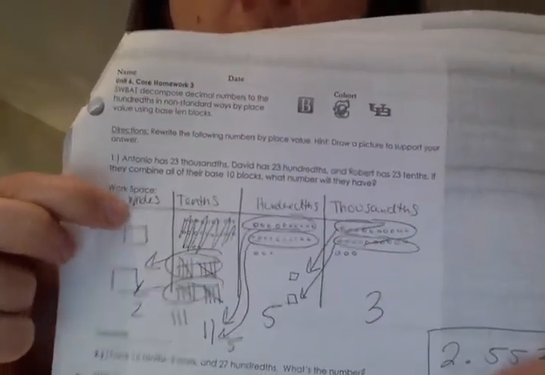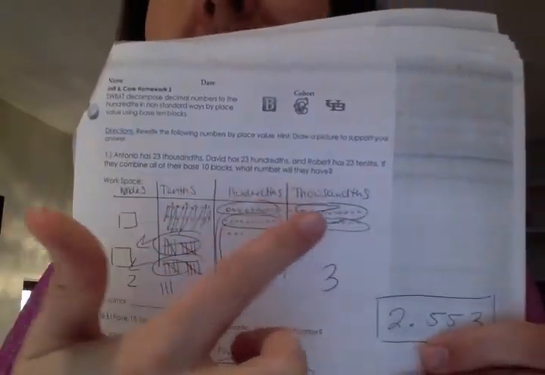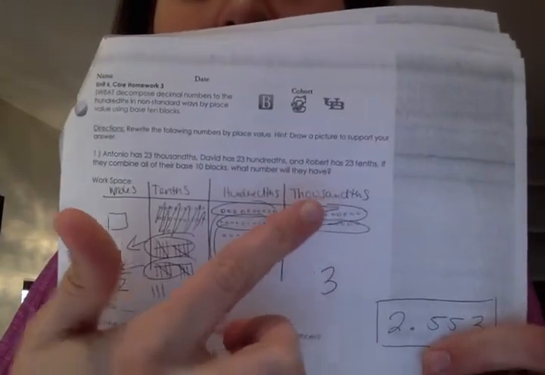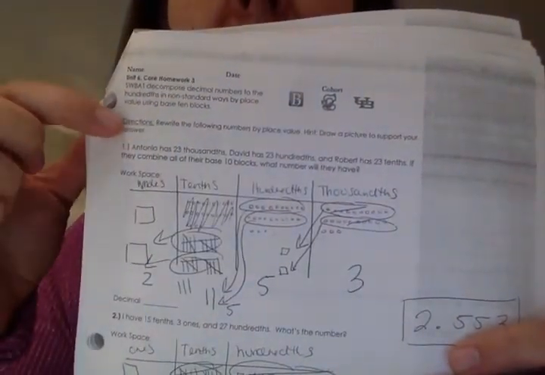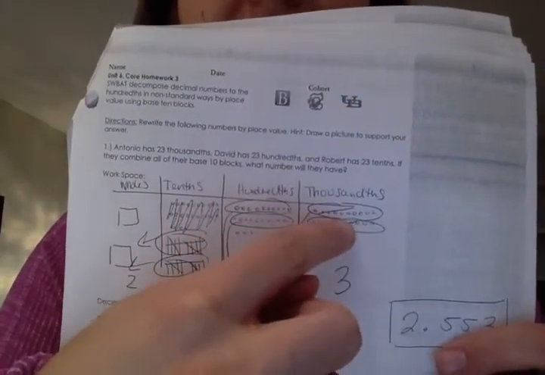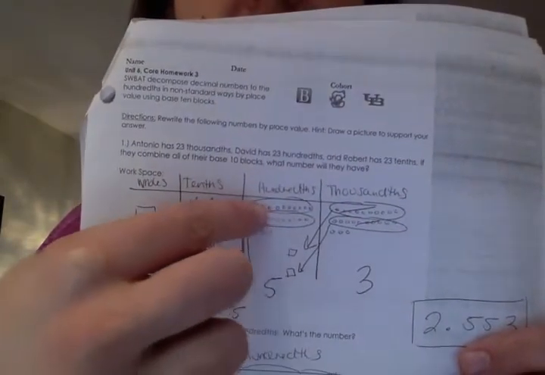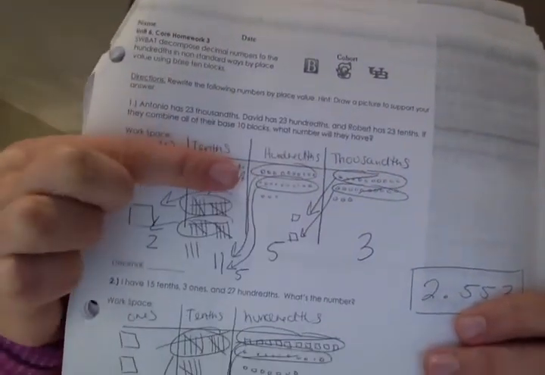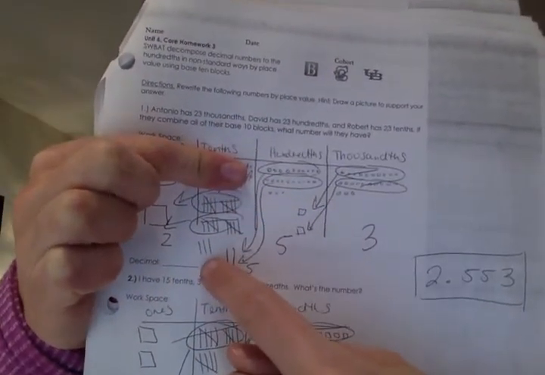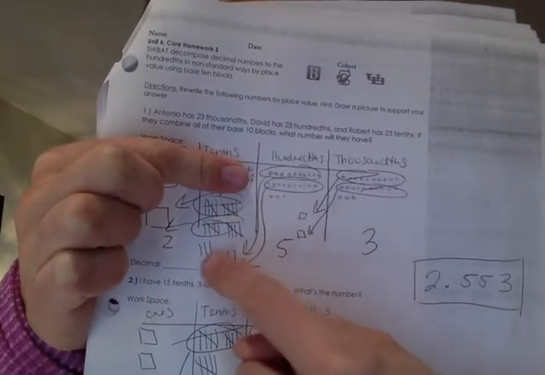So I drew my place value chart. My wholes or my ones, my tenths, my hundredths, and then my thousandths just come next. So I start by drawing what I have to start with in each section. I started with 23 thousandths, 23 hundredths, and I drew it incorrectly at first, I'm sorry, 23 tenths. Ignore what's in the top, 23 tenths.